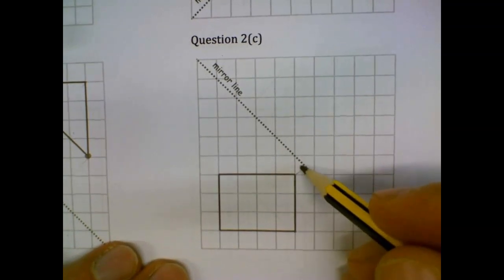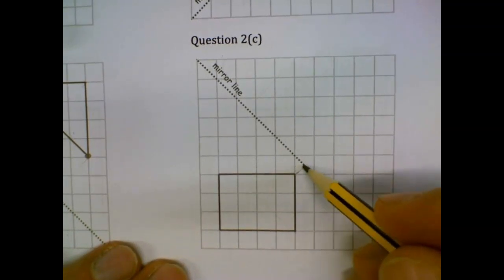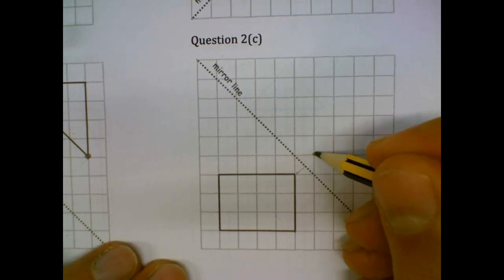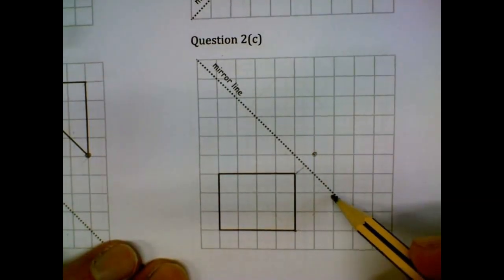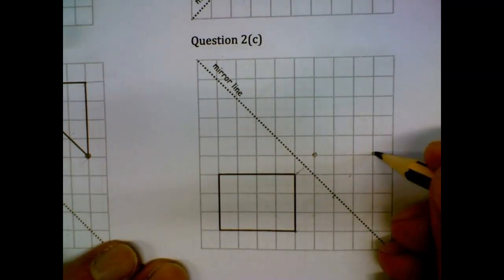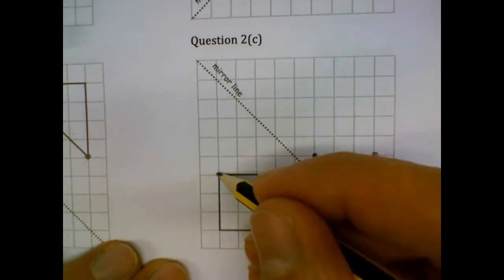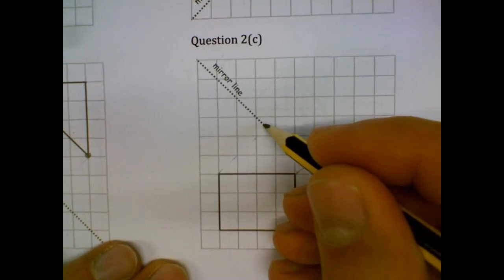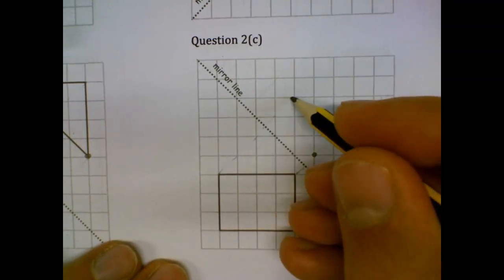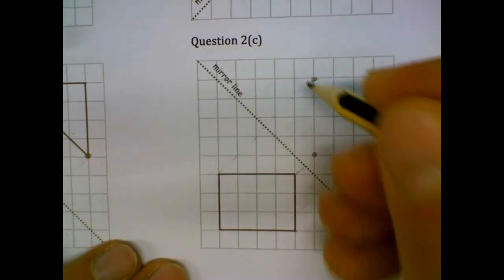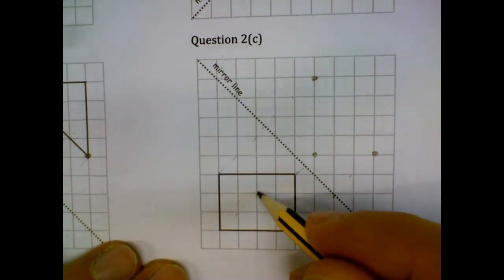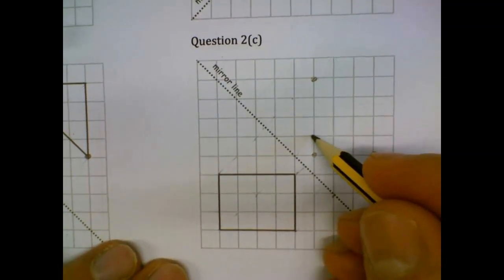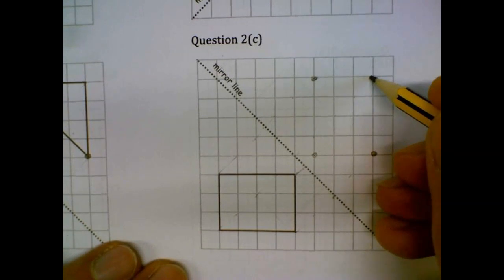So we can see here we've got half a square distance. Look, half a diagonal. So half a diagonal is going to be there. This one, 2 diagonals. This one, 2 and a half. 1 and a half, 2 and a half. Then this one, 1, 2, 3, 4 diagonals.